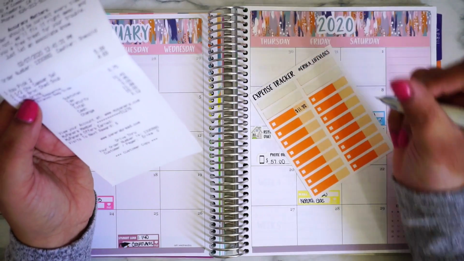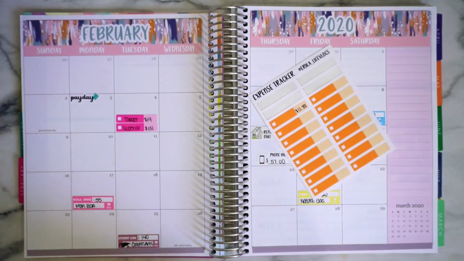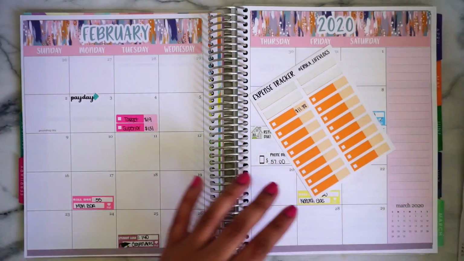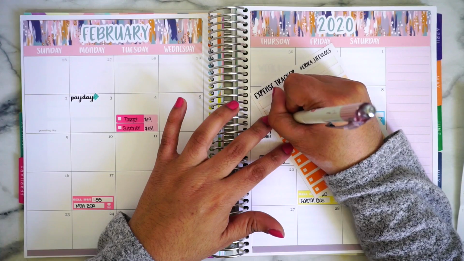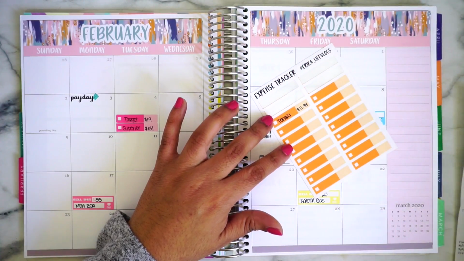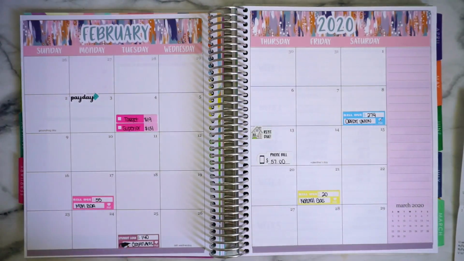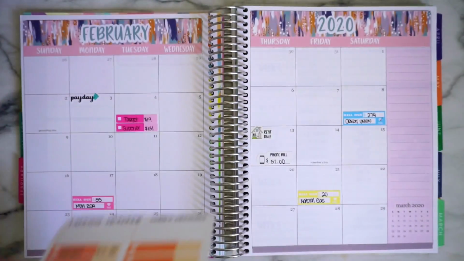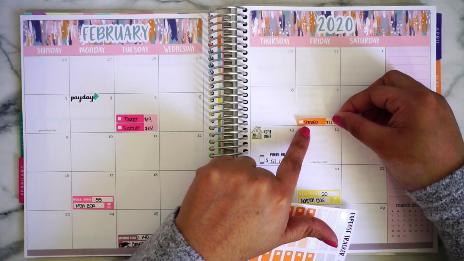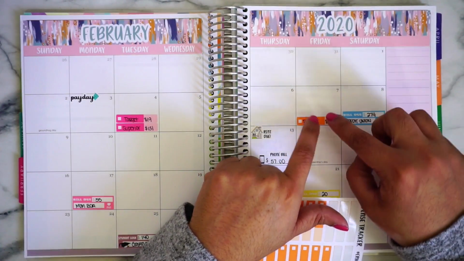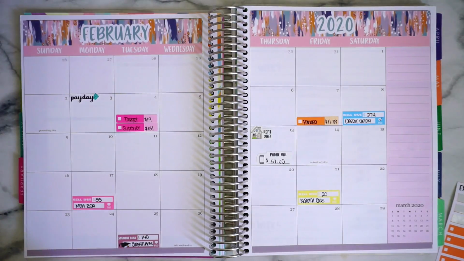I had to give her 15 bucks because I ran out of change. I did not have change anymore, and I was like, oh my god. So we put Panera, and this was on the 7th of February. This I spent out of my own pocket. So we're done with Panera.